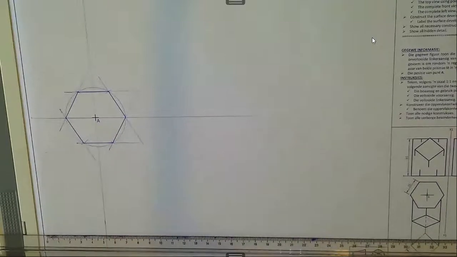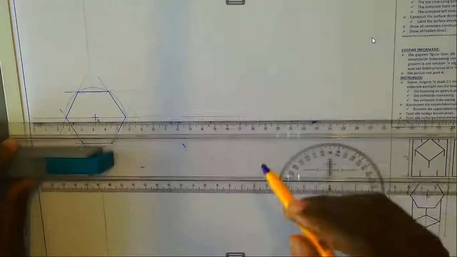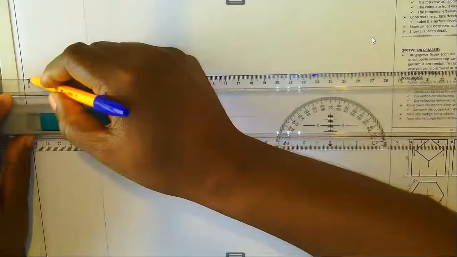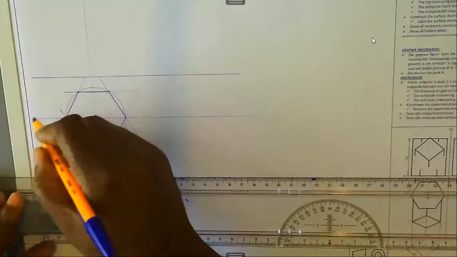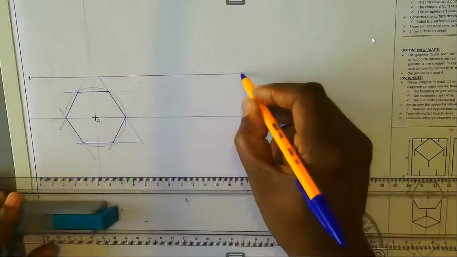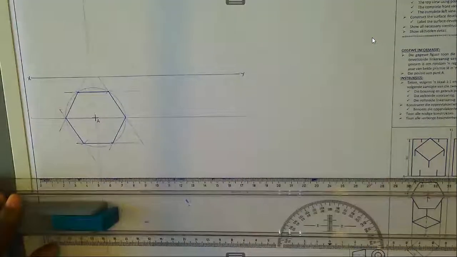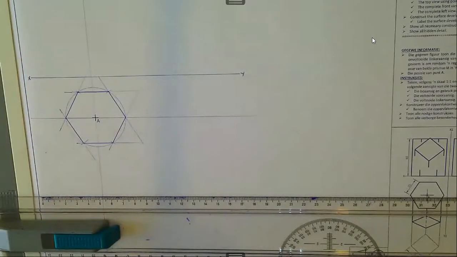There you go. Right, so I have got the framework of the hexagonal part as seen from the top. The next thing that I want to do is project this hexagonal part onto the front view, which is our VP. Let me just create a ground line like this. Maybe that's about it. And I'll label this one X and Y.